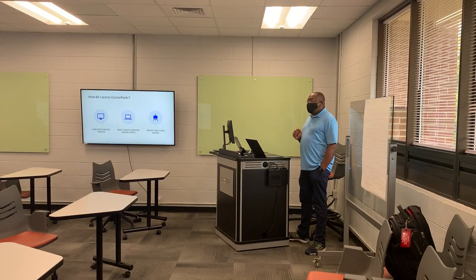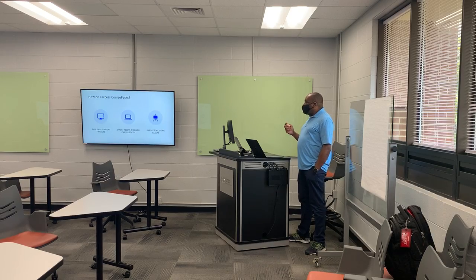You can directly access them through Canvas, and I'm going to show you where they are because we do have some that are built in, or you can use the import tool. The import tool, it sounds like it's a lot, but trust me, it's about 3 clicks and then you're done. It's just a matter of you actually clicking and then deciding which content you're gonna use.